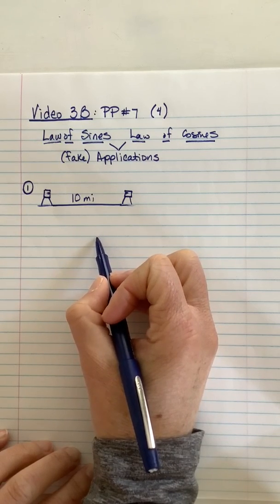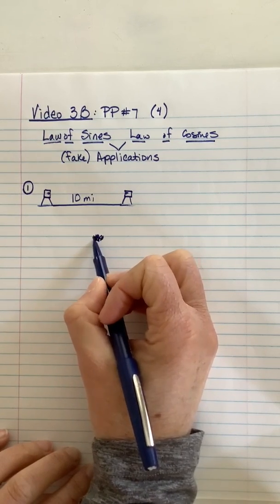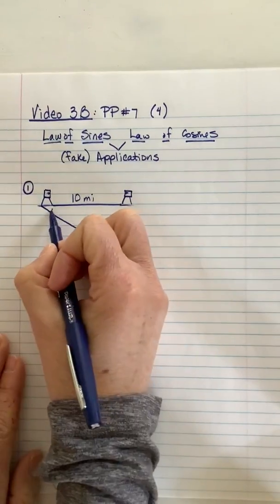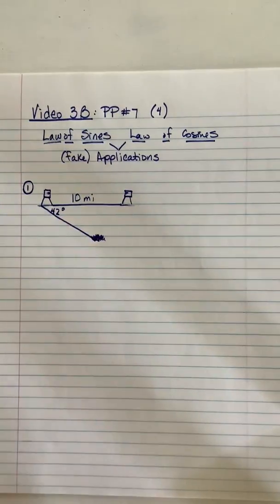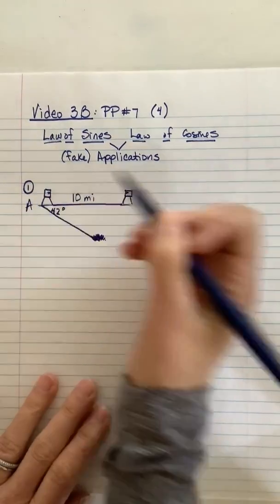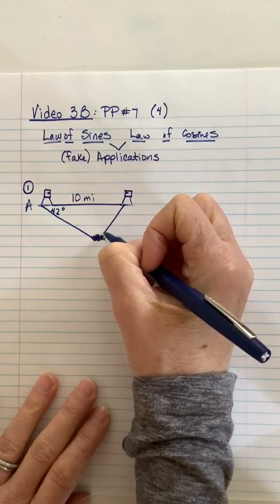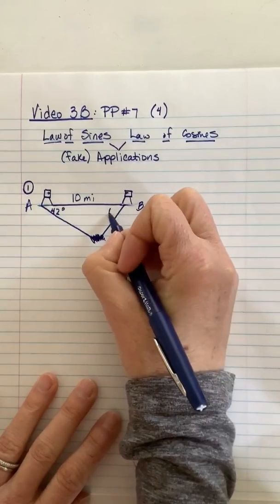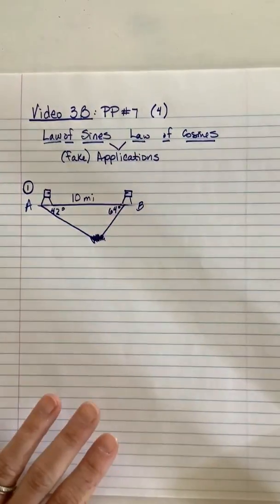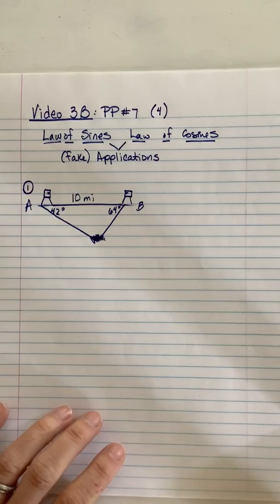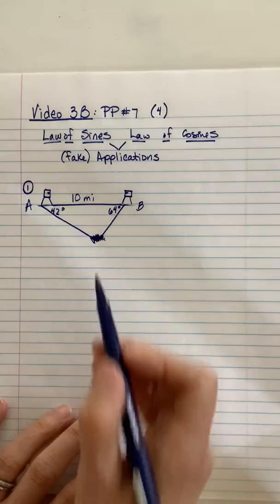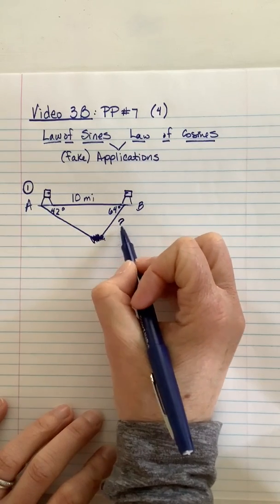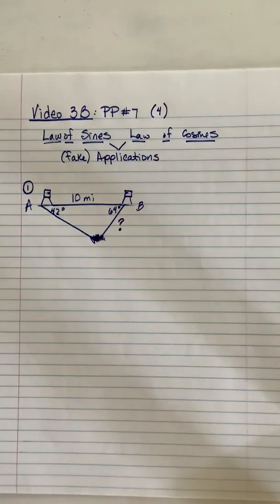There's going to be a fire, unfortunately, spotted. Here's the fire. And this fire is spotted at 42 degrees from Tower A, and Tower B spots the fire at an angle of 64 degrees. And the question is, how far is the fire from Tower B? So we are going to be looking for this distance.